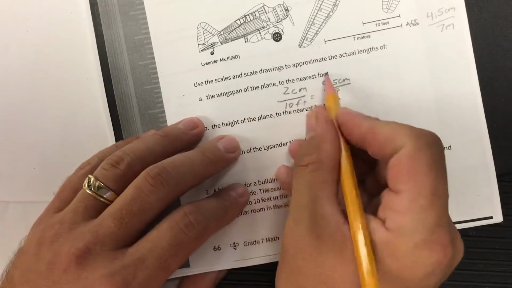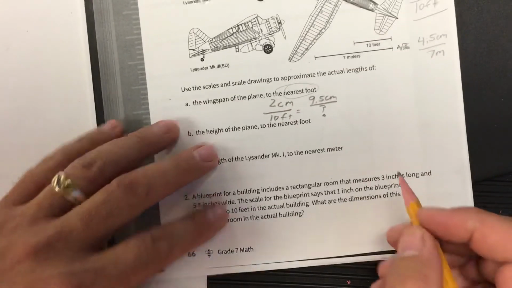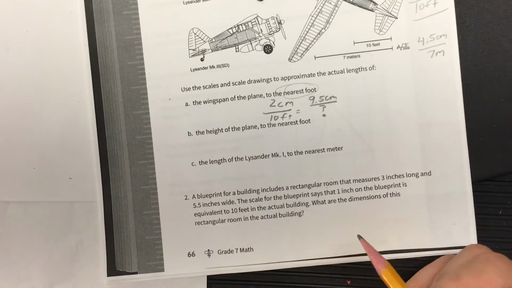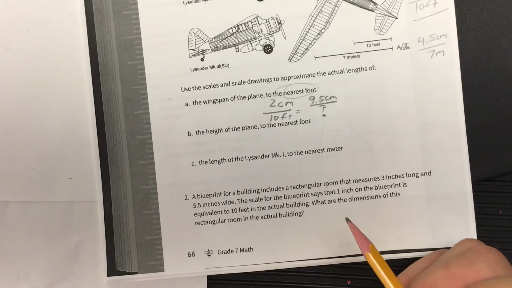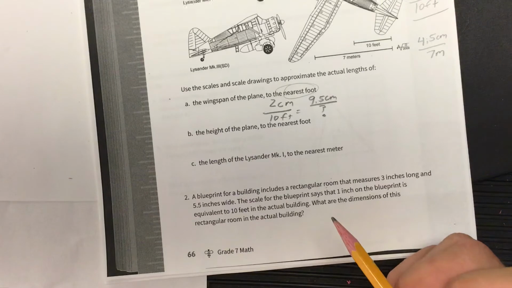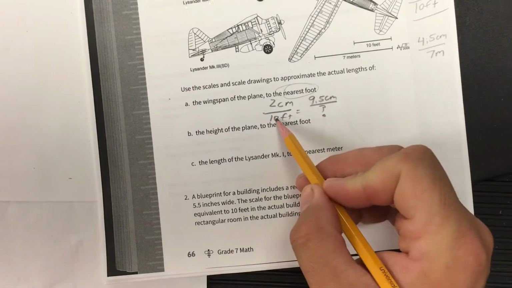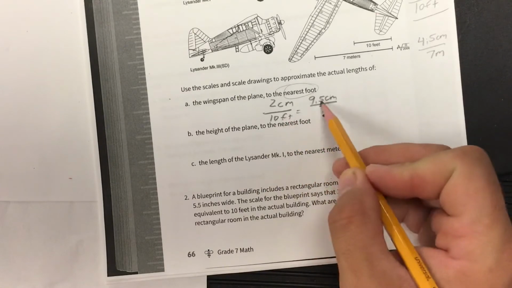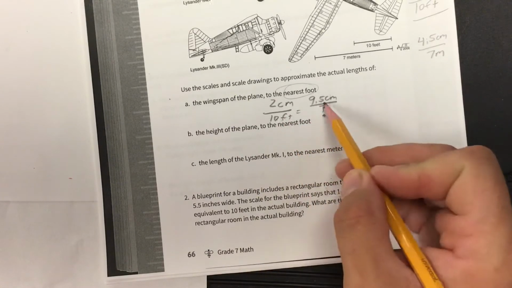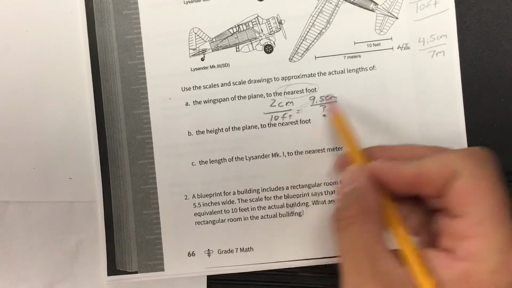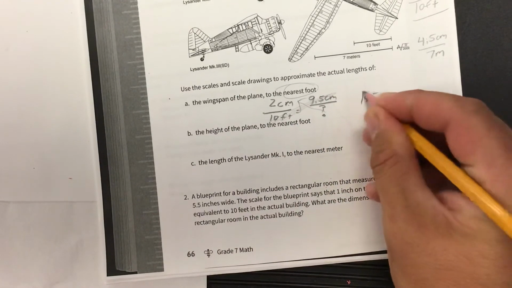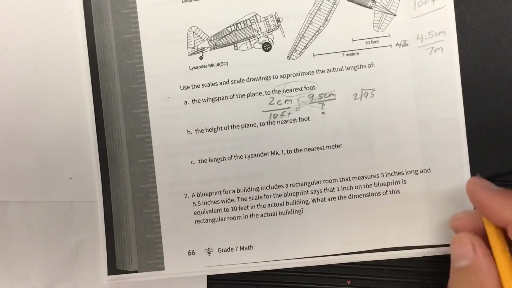And I'm going to round to the nearest foot, my directions say. So what is 9.5 times 10? 95. Divided by? What do I divide by? Where's the other number? 2. Multiply the 2 numbers, divide by the 1 number. So 95 divided by 2. Half of 95, anybody?